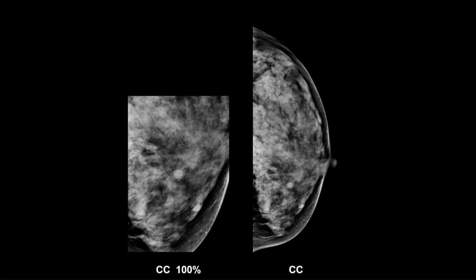So what is our goal here in working up this case? It's to first figure out whether it's real. If it's real, then you go on from there. In the 80+% where it's not real, you're done. It's negative.